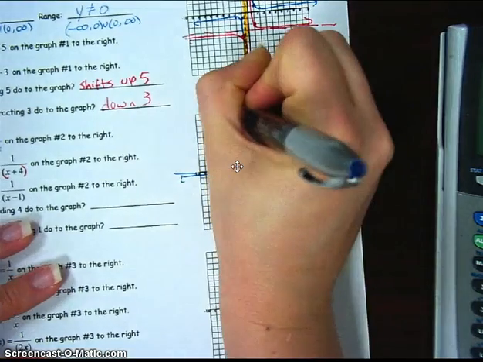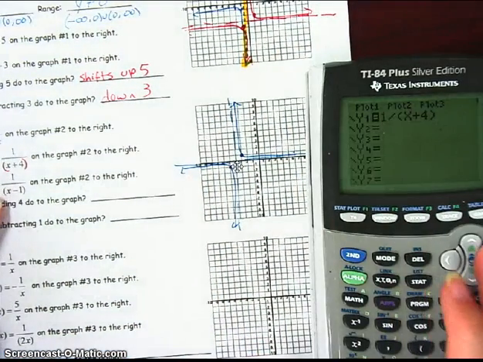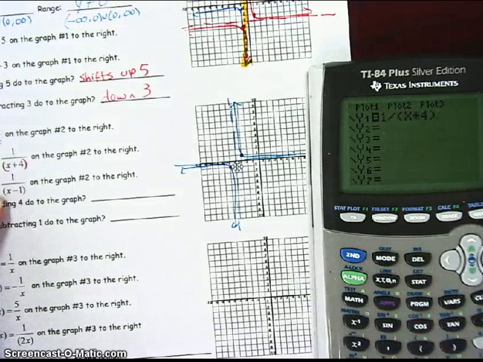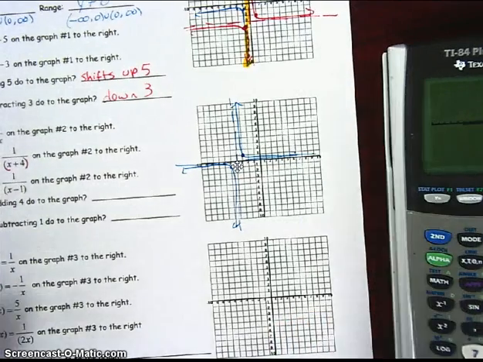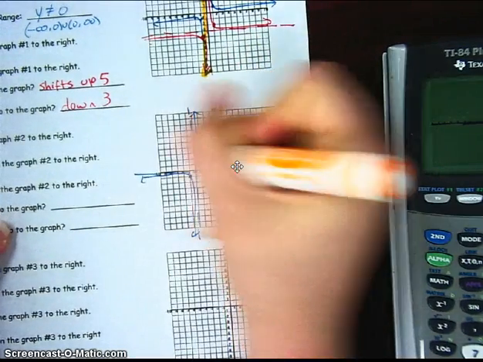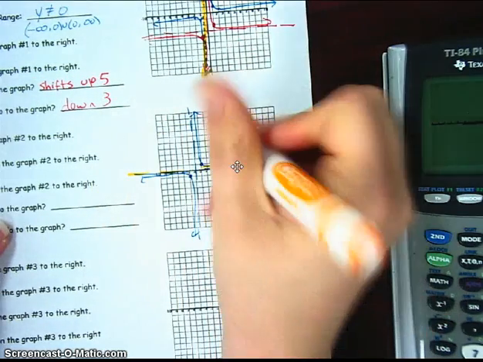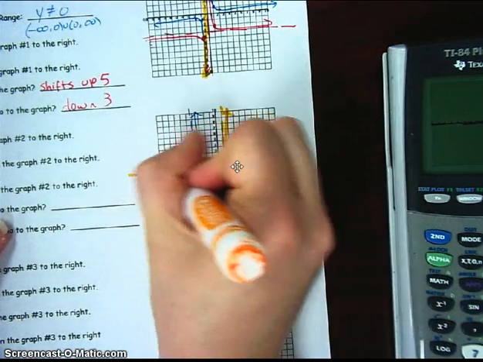Okay, so then if we look at minus 1. If plus went left, we would guess that minus would go right. Which, sure enough, it does. So now my vertical asymptote is going to be at +1. We still have the horizontal asymptote at 0. We'll plot in our points and draw in our graph.